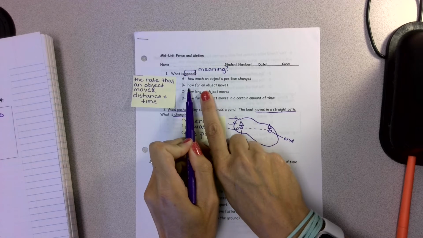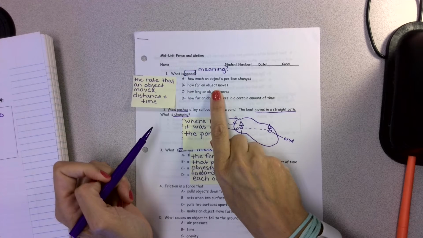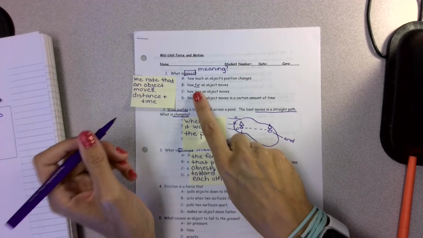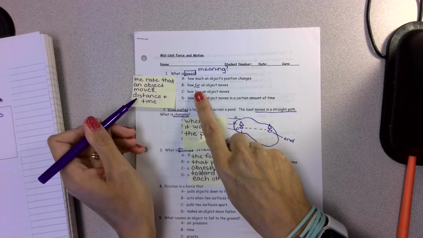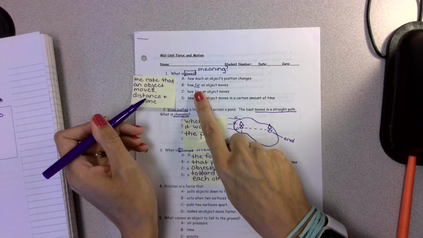All right. So B says how far an object moves. Well, how far? That's talking about distance. But is it just about distance? No, it's about time also.